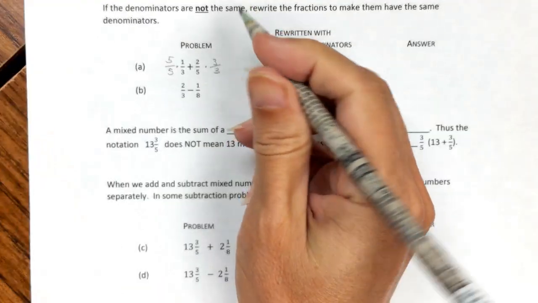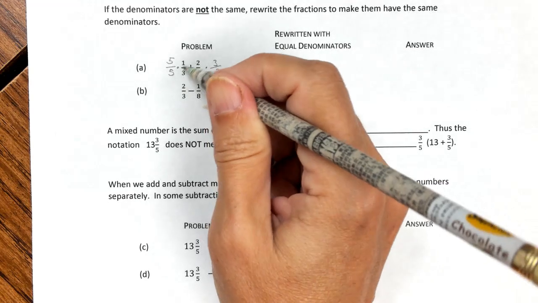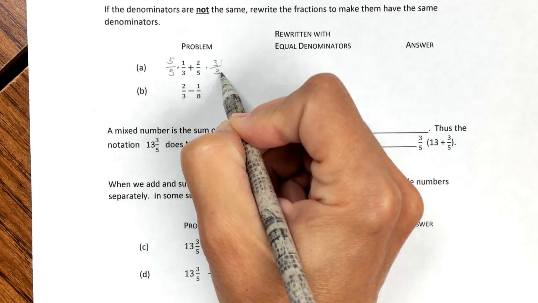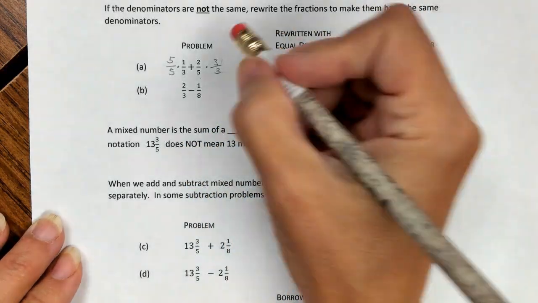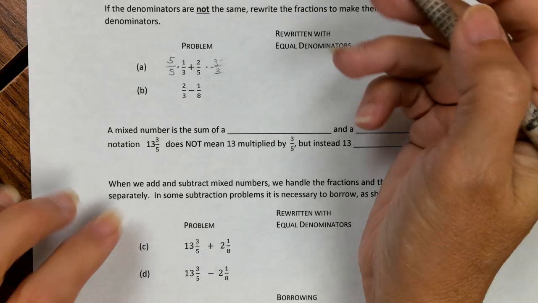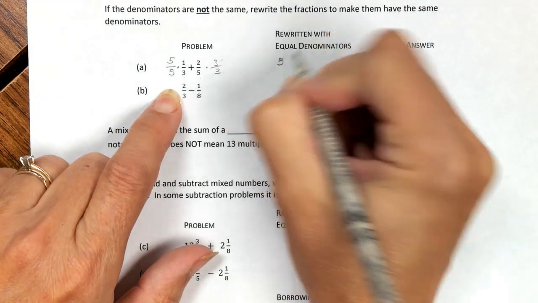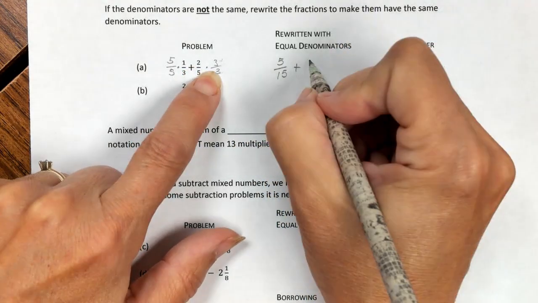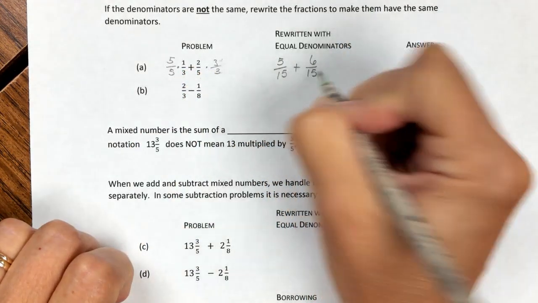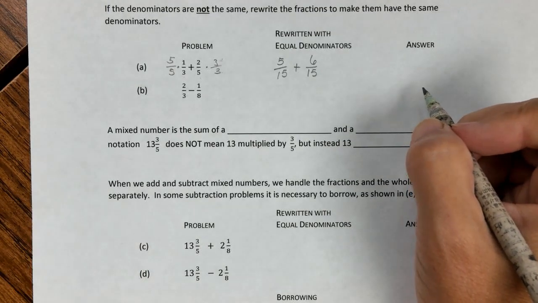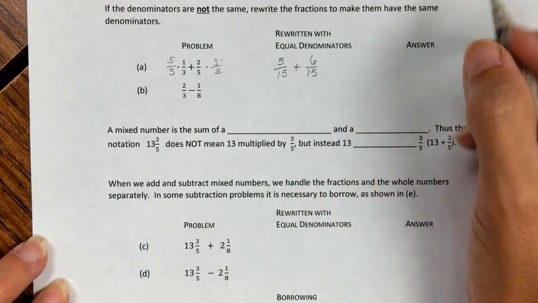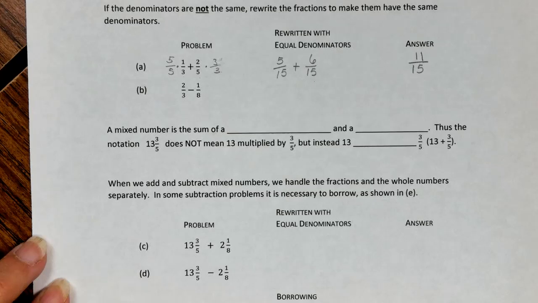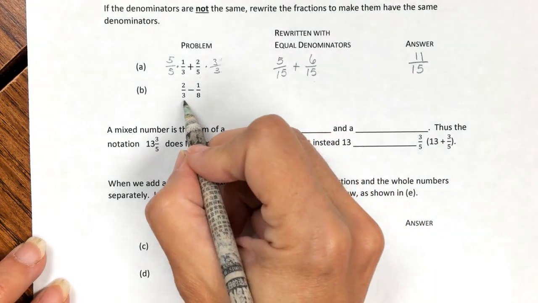And whenever you're doing this, whatever you multiply times the bottom, you have to also multiply times the top. That way, what we just multiplied by is the equivalent of 1, so we haven't changed its value. So we have 5 times 1 is 5 over 15, plus 2 times 3 is 6 over 15. And then, now that we have common denominators, we add the numerators. And there's the answer. On the next one, the denominators are 3 and 8.